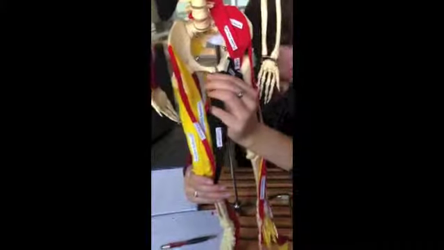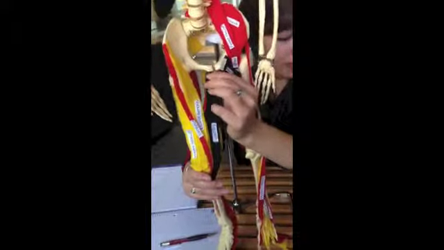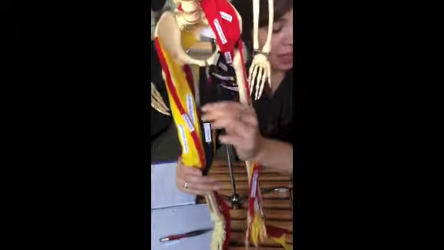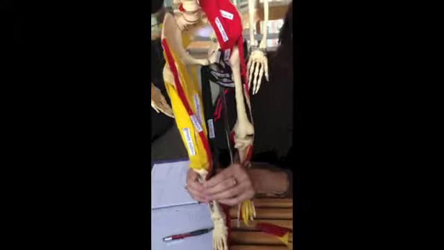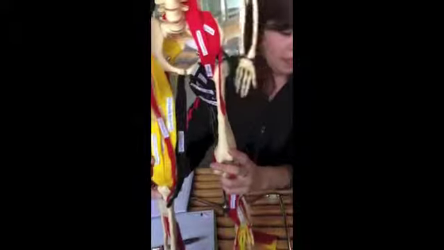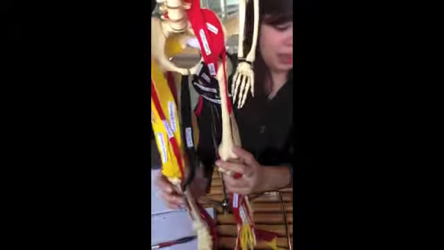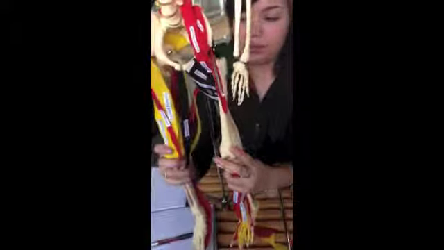The gracilis originates in the inferior ramus, and it inserts down here with the sartorius, and its action is to adduct the thigh, and it rotates the leg medially.